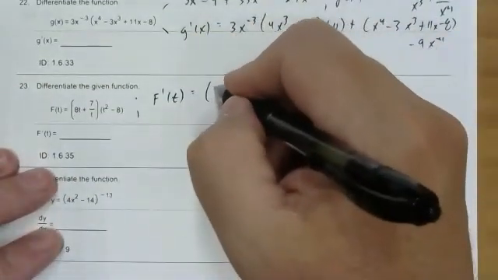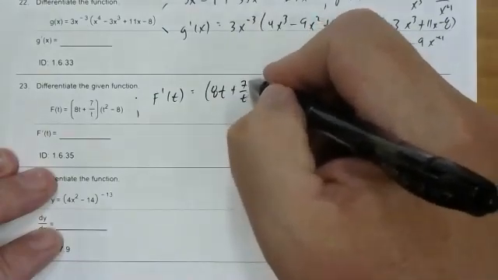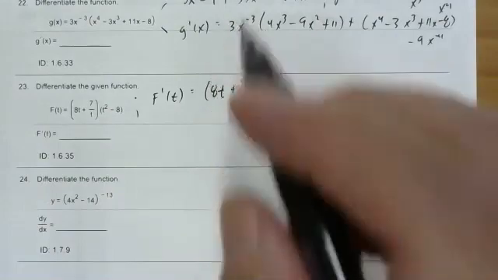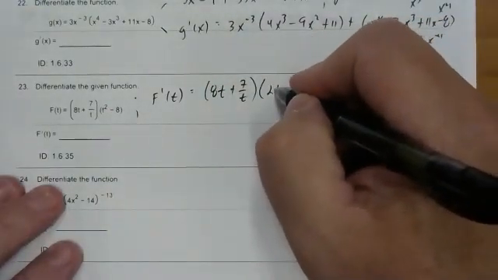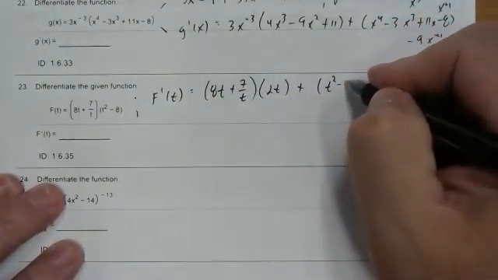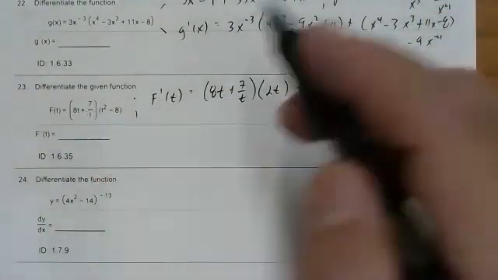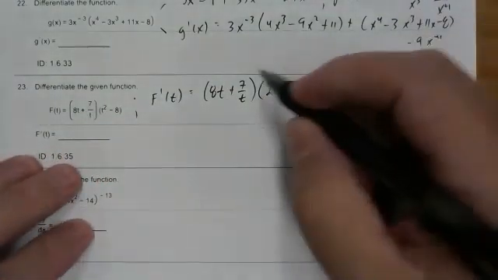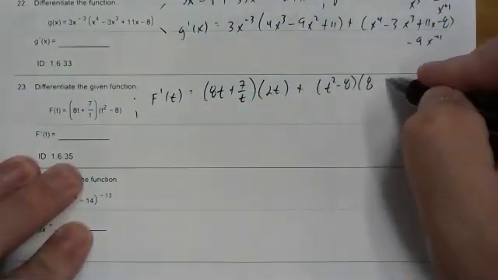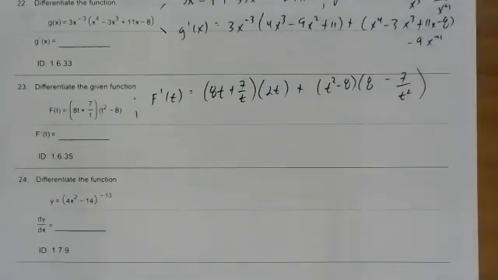So the first times the derivative of the second, derivative of t squared minus 8 is just 2t, plus the second, t squared minus 8, times the derivative of the first, derivative of 8t is just 8. Derivative of 7 over t is minus 7 over t squared.